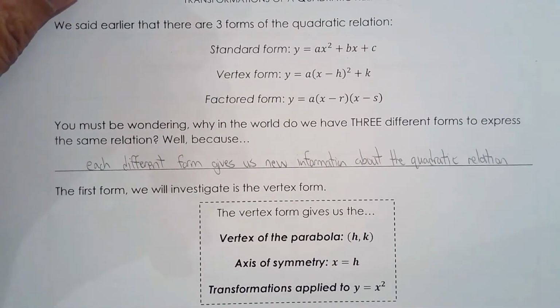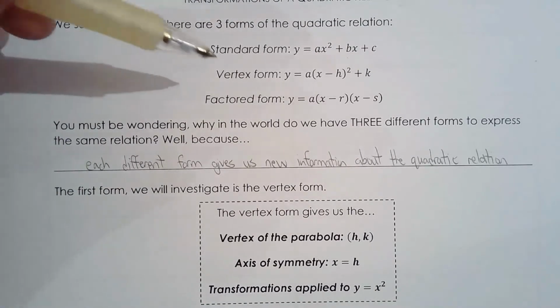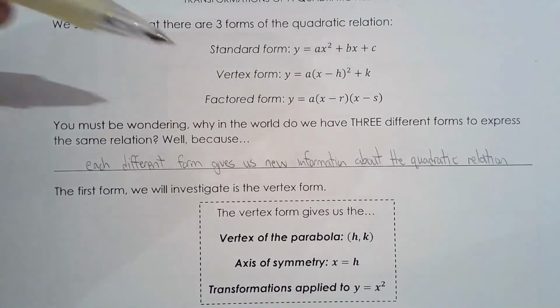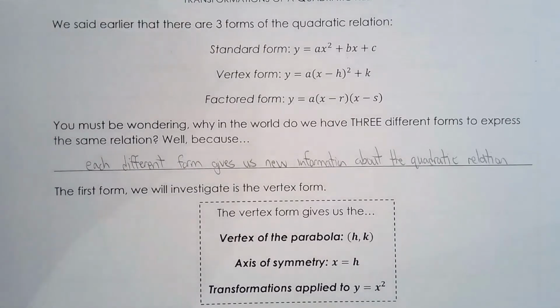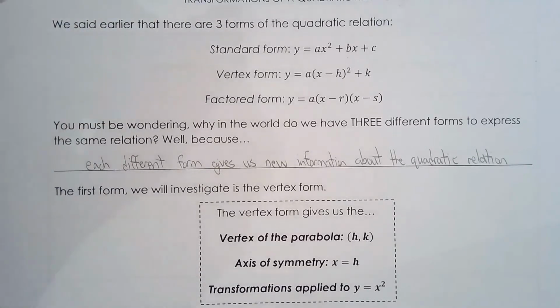So in this chapter, we will pretty much spend all our time in vertex form. I would argue that vertex form is the one that gives us the most useful information about the quadratic relation. So that's probably why we start with vertex form. It's the easiest to work with, especially when it comes to transformations. We want to express it in vertex form. So let's take a look.